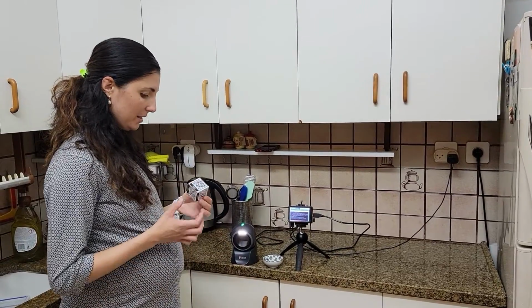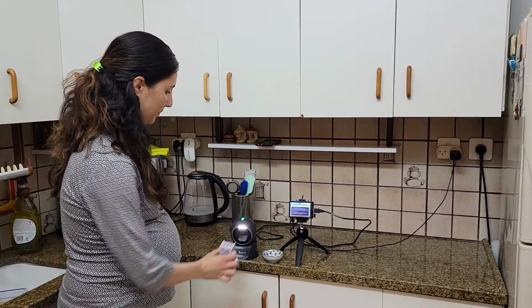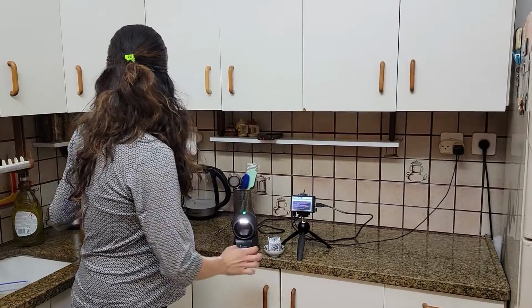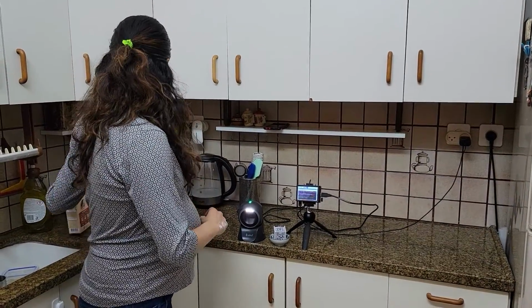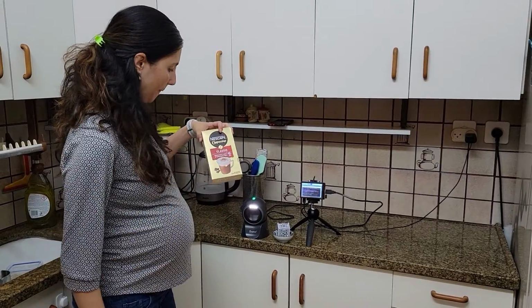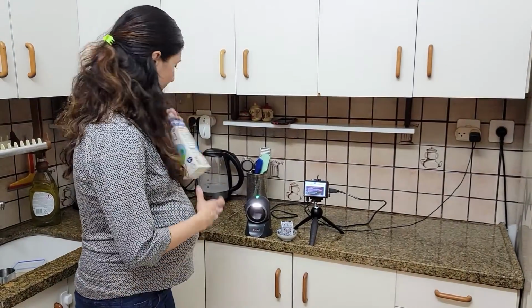So back in my system, I'm choosing to add an item and I'm scanning its code. So this is the coffee, and we also have a milk.